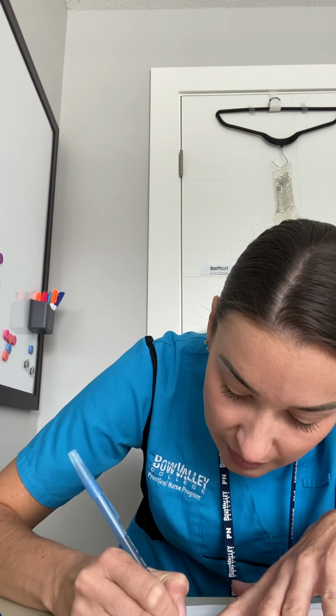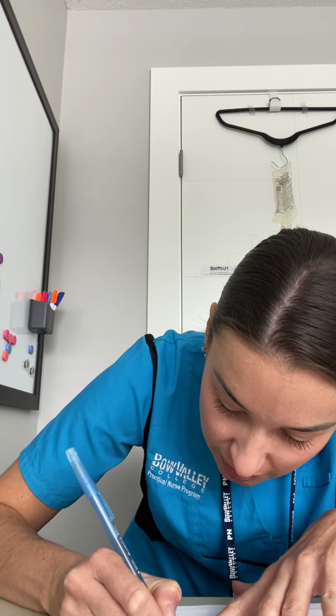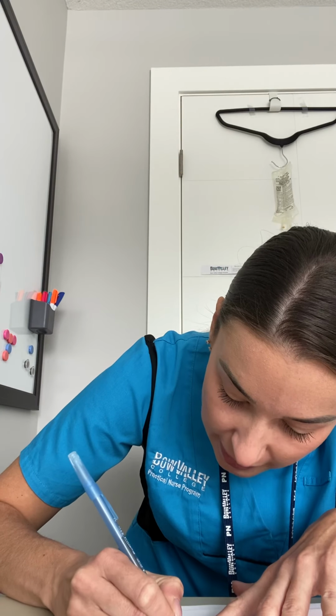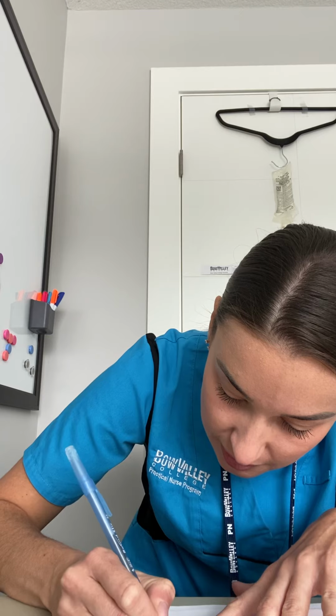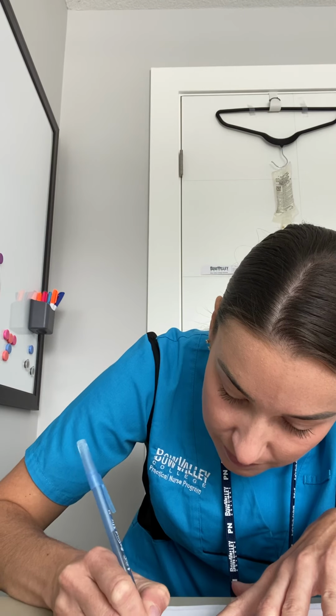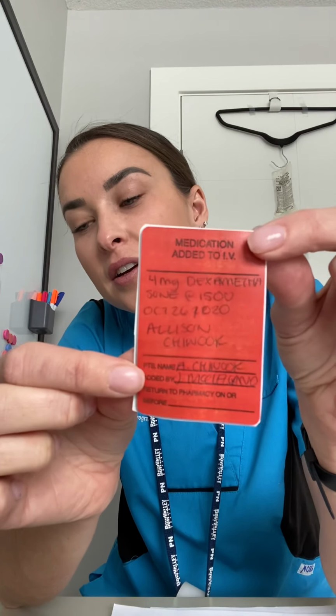We'll do here a Chinook by J. McClelland. There's the medication label here. And because I don't have an adhesive one, we're going to have to tape this one on.